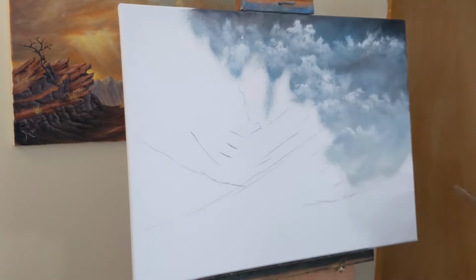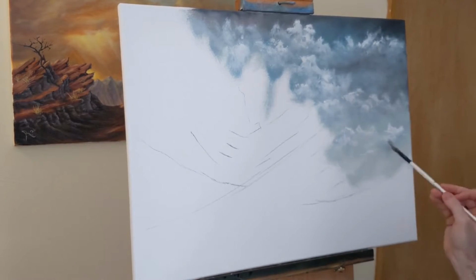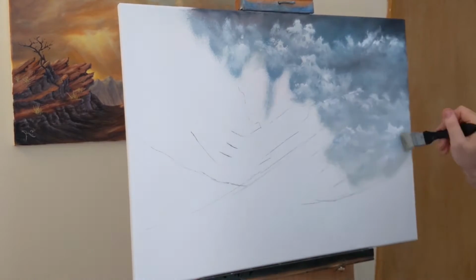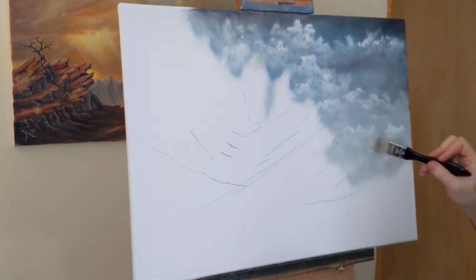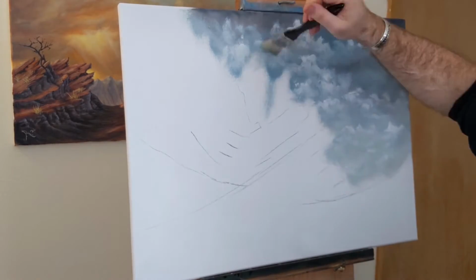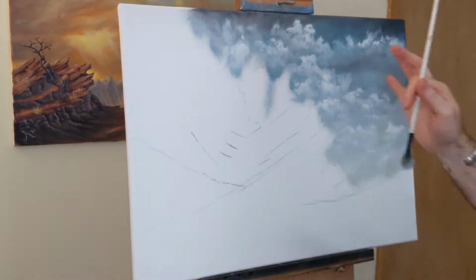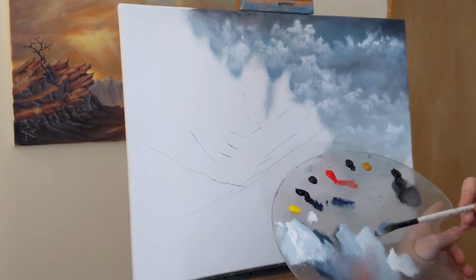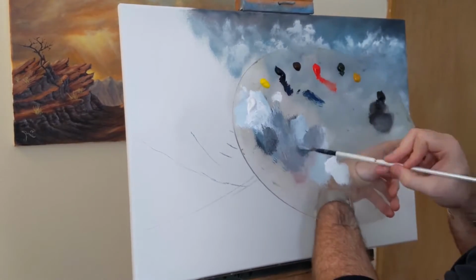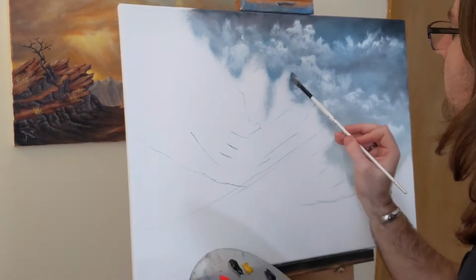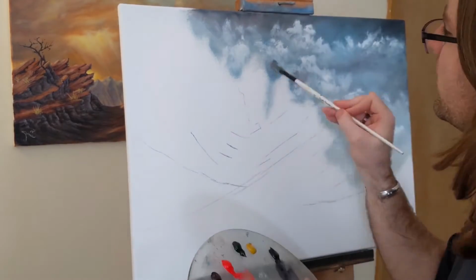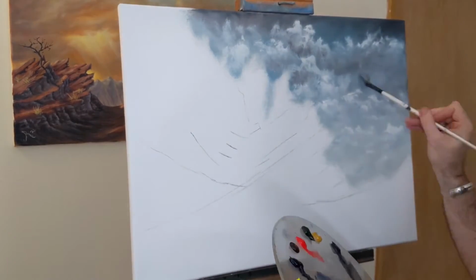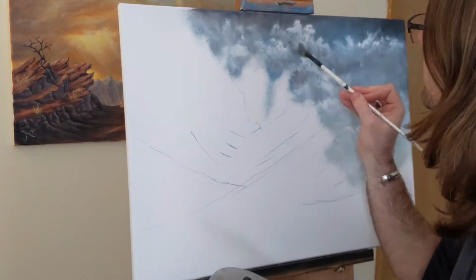These clouds at the bottom I want to look really far away, so I'm making sure to make them really small, and I'm blending them out actually quite a bit. I'm making sure that their features aren't sharp at all. And here in a minute I'm going to be adding some shadows to the base of these clouds, and it really starts to make them pop. I think that's really where the contrast in the sky really starts to just take hold.